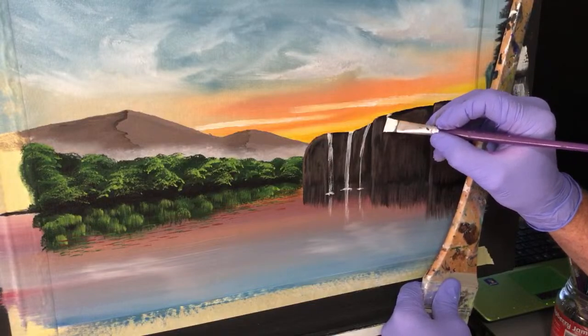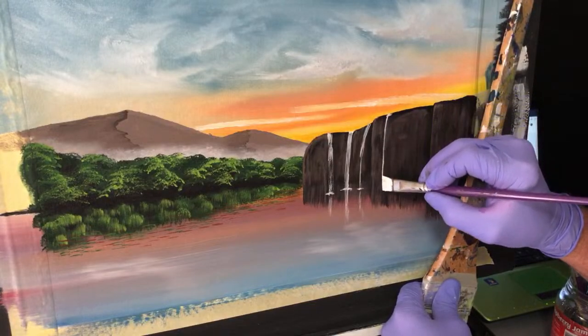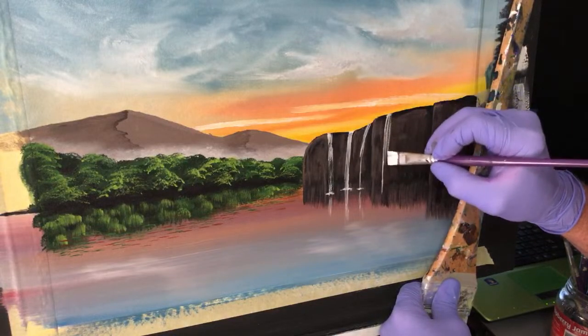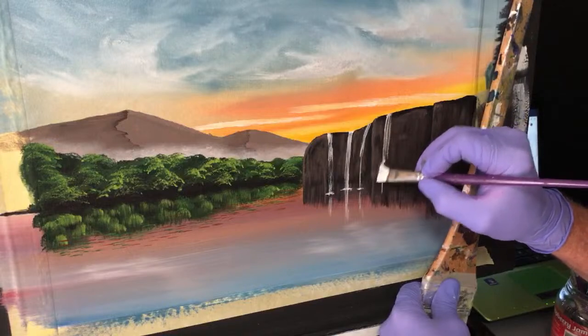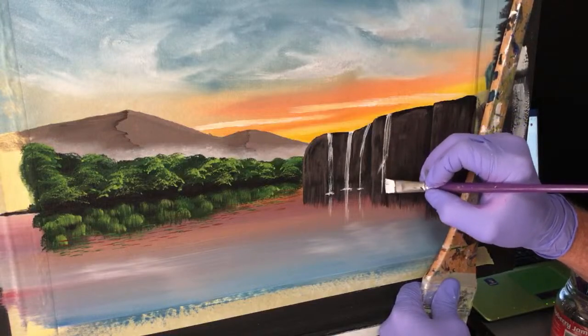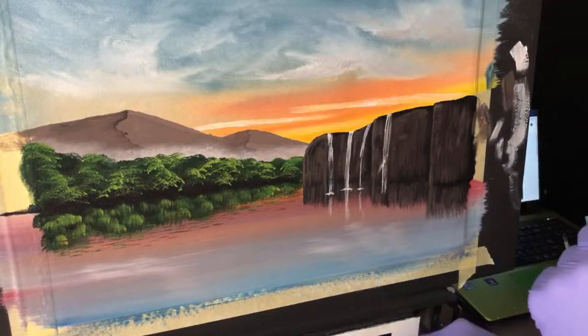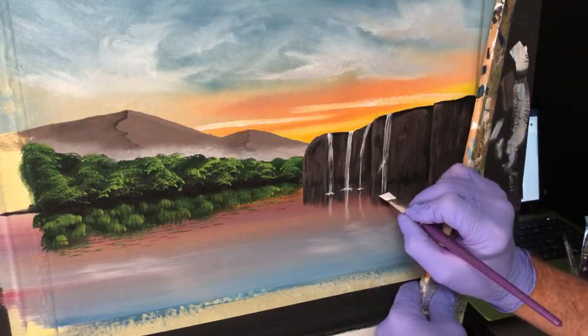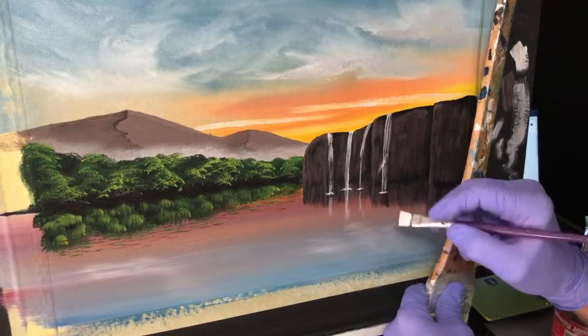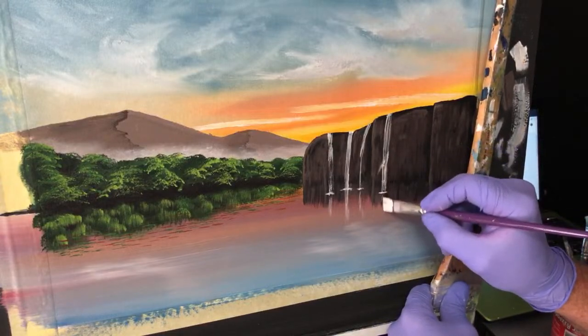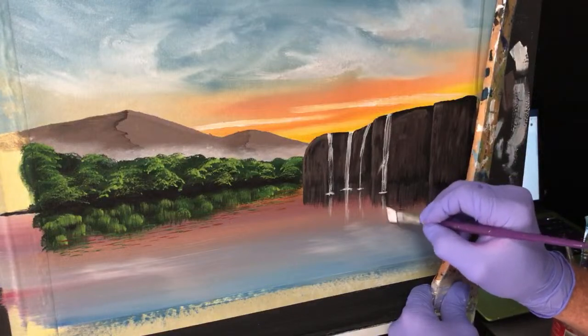Just from a low point. Just a nice little bit can jut out if it wants. And put him in the water. And then lightly get that there.